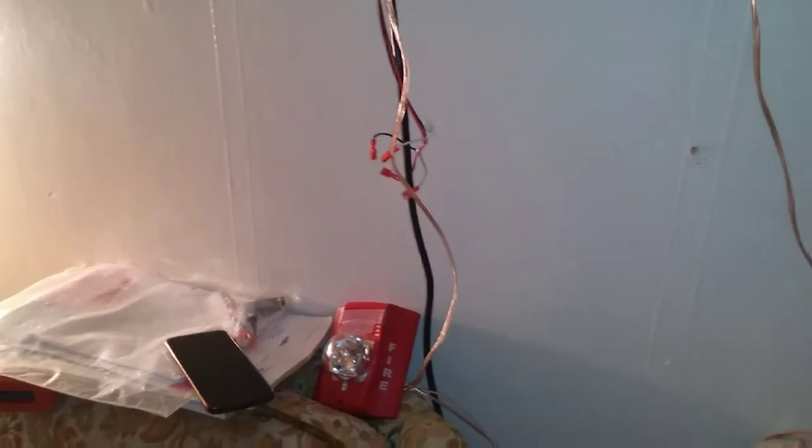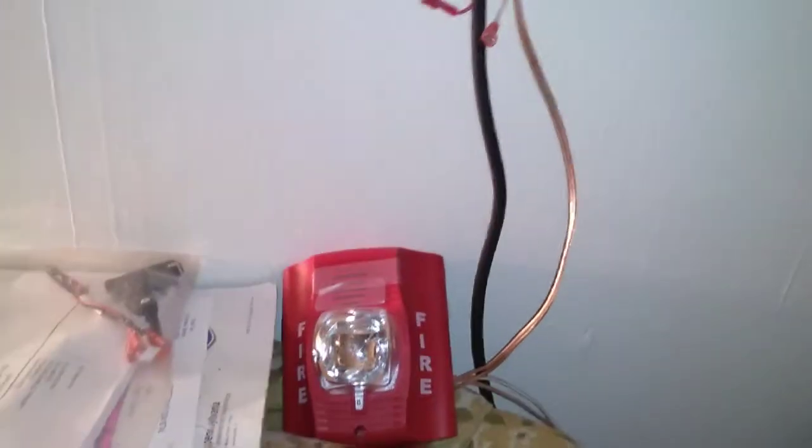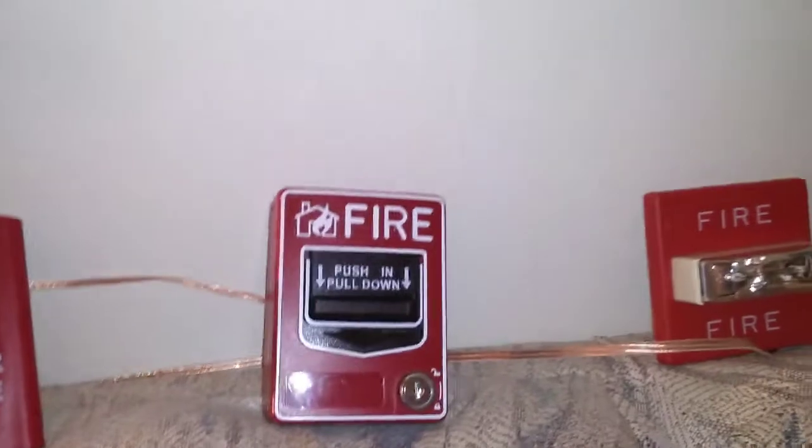Some of them, if it's a P2W, it'll be white. If it's a P2R, it'll be, I mean, not dark, it'll be red. If it's a System Sensor SW, it would be white. So these P2Rs, I usually see them. They're pretty common around here. I usually see those P2Rs with the Fire-Lite BG8 or BG12. Sometimes it could hook to a Notifier system.